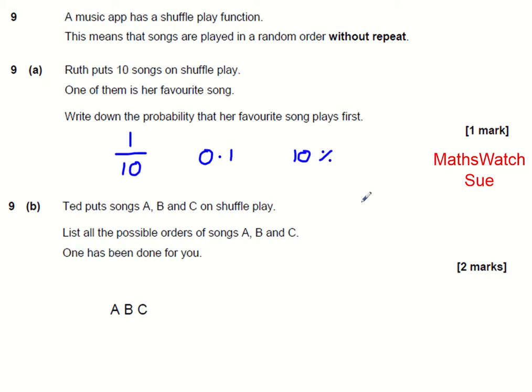9b. Ted puts songs A, B and C on shuffle play. List all the possible orders of songs A, B and C. One has been done for you. So I'm going to start with this option. So this means that A is being played first, followed by B, then C. Now if we continue to say that A is played first, the next order could be that B and C are switched round. So A first, then C, then B, and that's all the possible ways that you can have these songs playing if A plays first.